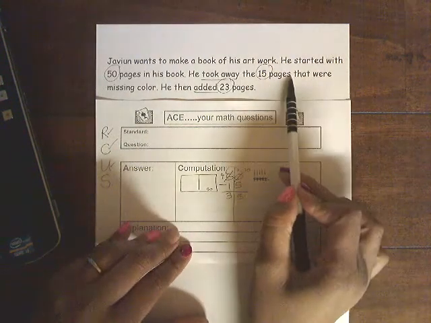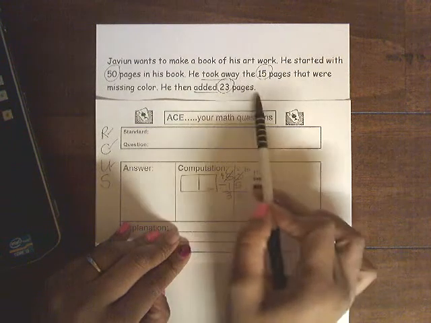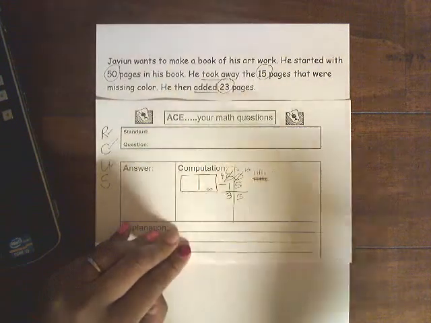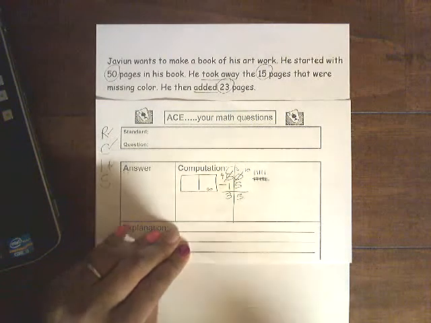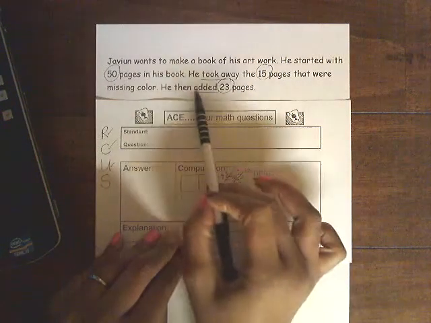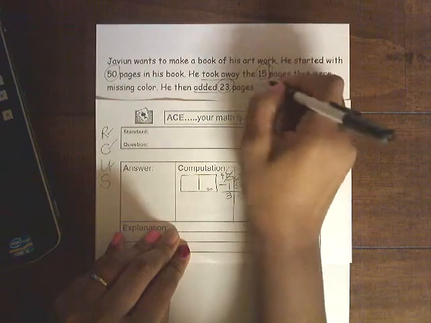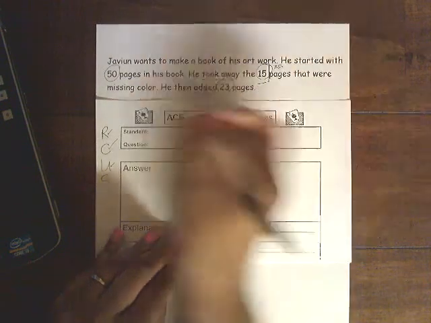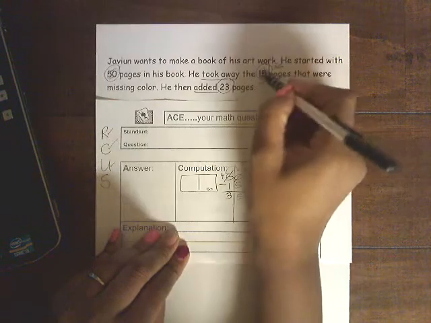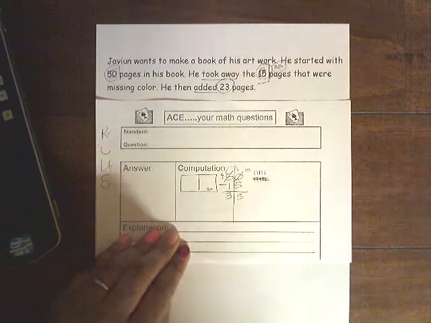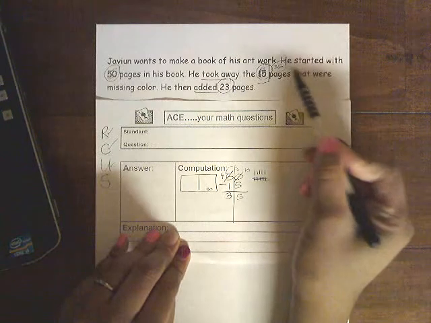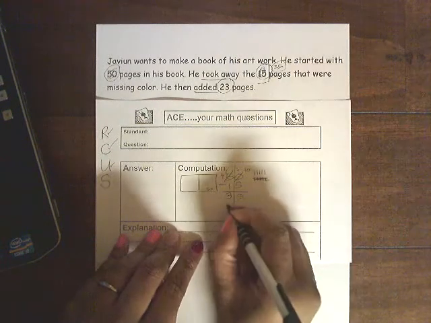However, I'm not done as I still have one more sentence that I need to apply to my multi-step word problem. It says he then added 23. So the answer for these two numbers was 35. I can pretty much do away with these two numbers and use this number in its place. So now I'm going to say 35 and 23.